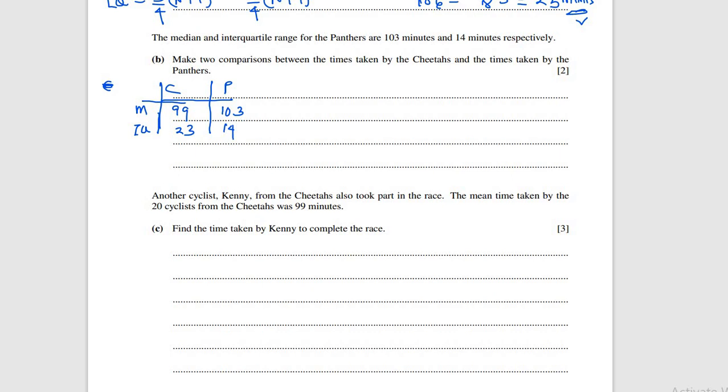When you check this, you see that the median for Cheetah is smaller than the median for Panther, which means that the median for Cheetah is less than the median for Panther. It means that the Cheetah, in terms of times, are faster than the Panther. That's the meaning.